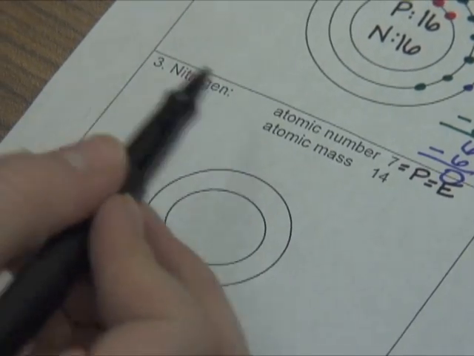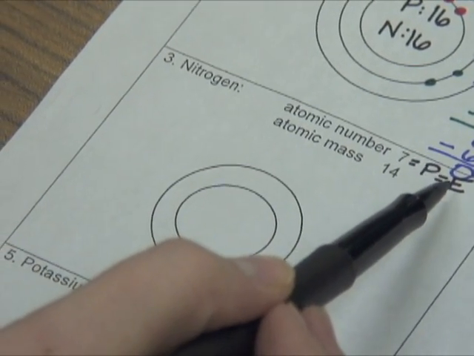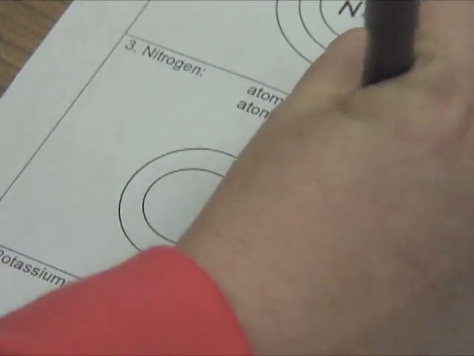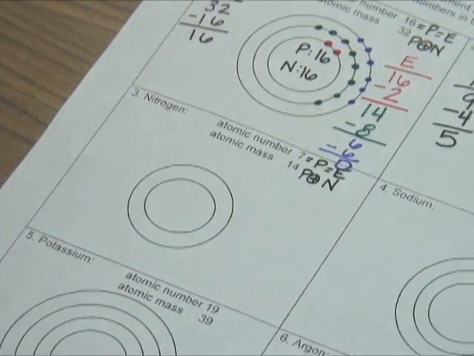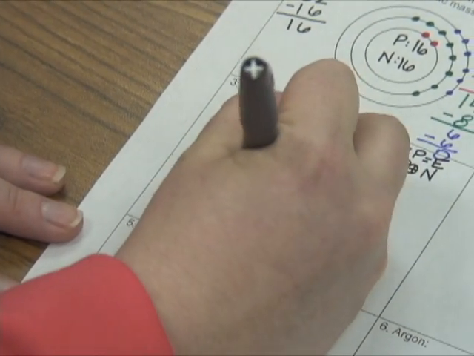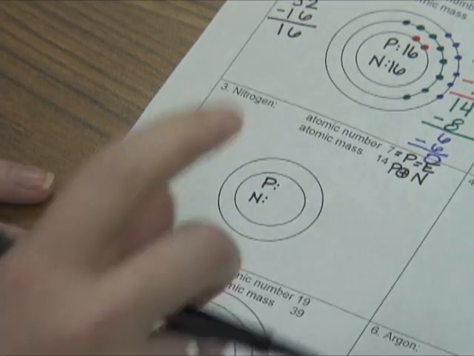This last one, nitrogen, remember our atomic number tells us the number of protons and electrons. Our atomic mass, again, is protons plus our neutrons. Then inside the nucleus, we have our two subatomic particles, the protons and the neutrons.